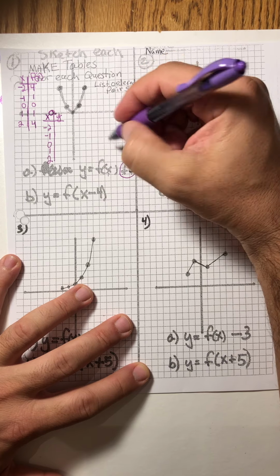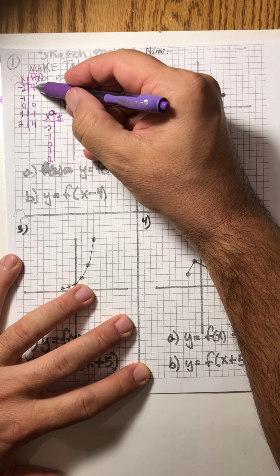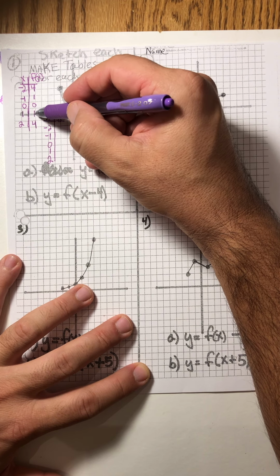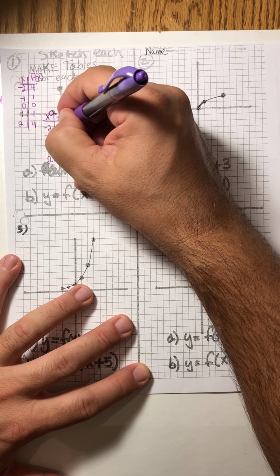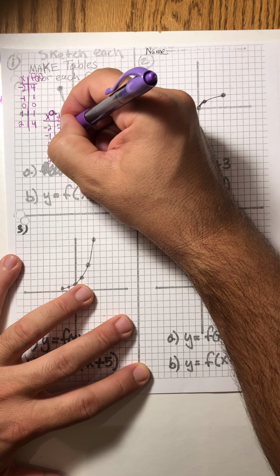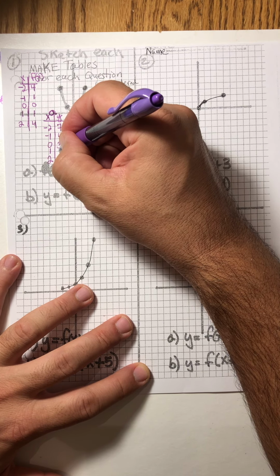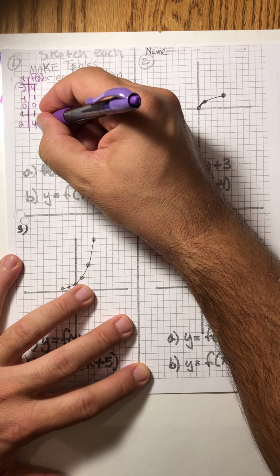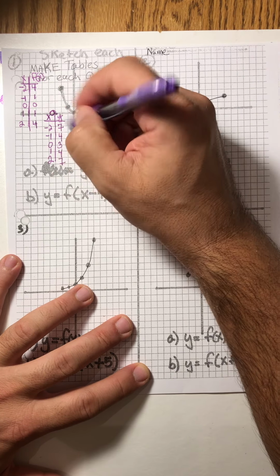Now, what are we doing to all the y values? We're adding 3. So 4 plus 3 is 7. 1 plus 3. 0 plus 3. 1 plus 3. And then 4 plus 3. We just did letter A. That's all I want you to do.